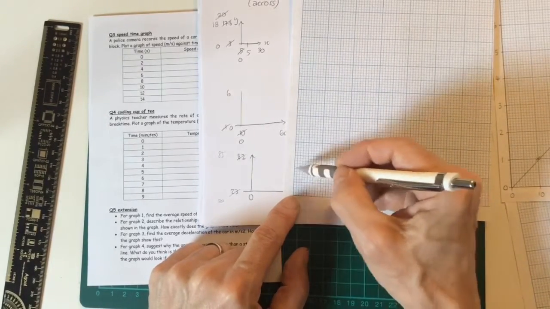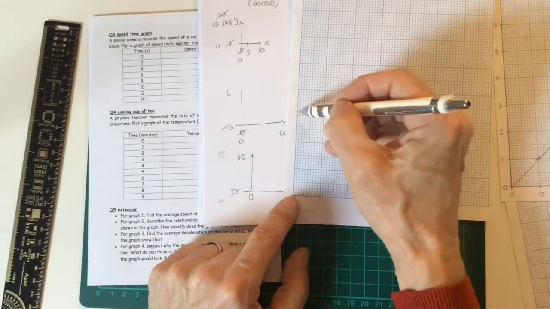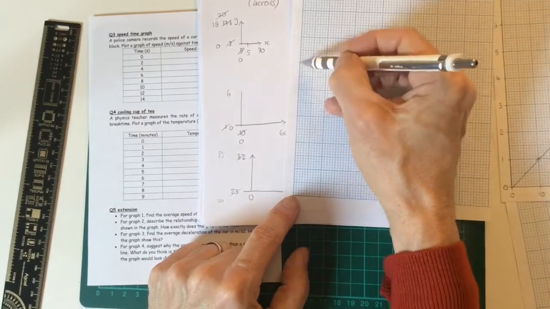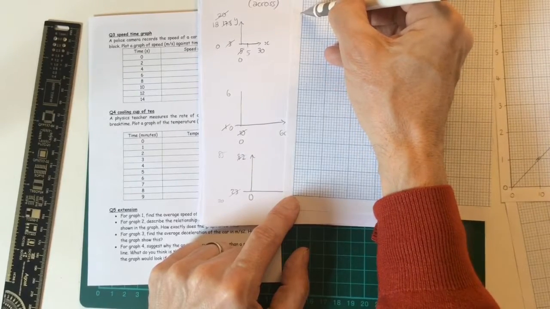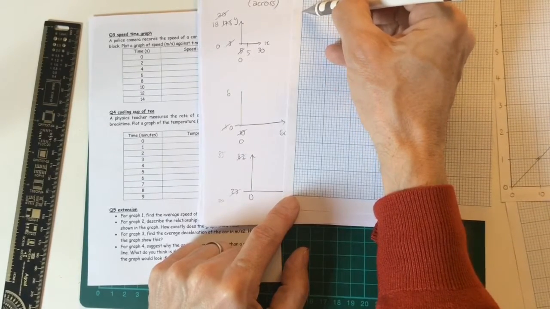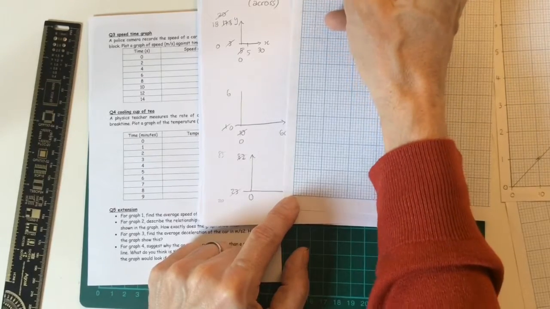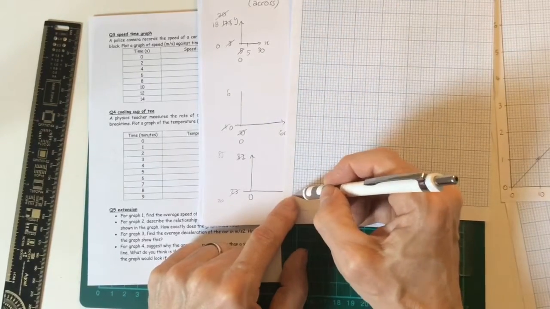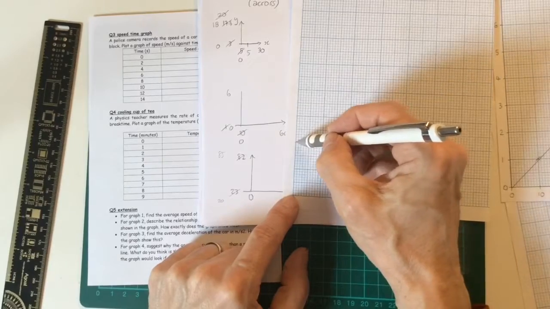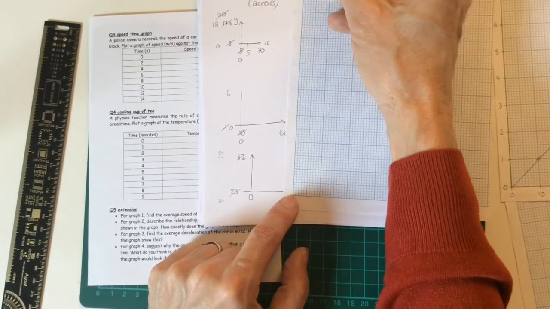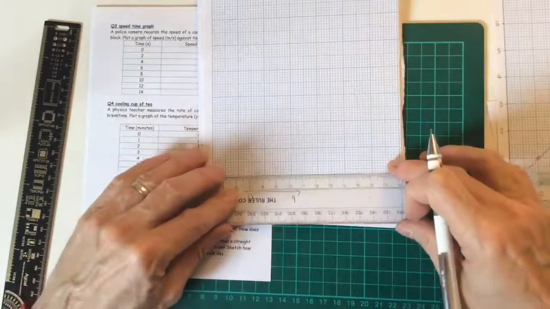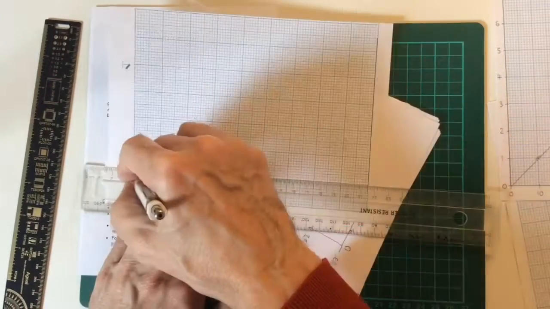So 20, 30, 40, 50, 60, 70, 80, 90 would fit. But actually, if we went up to 90, we've got 2 spare squares. We could start from 0. So we could do 0, 10, 20, 30, 40, 50, 60, 70, 80, 90. And that would fit.